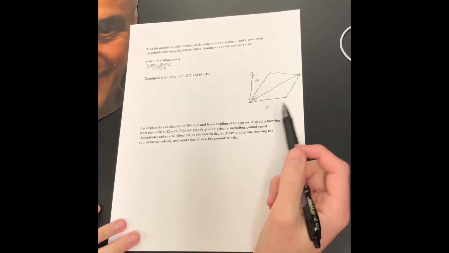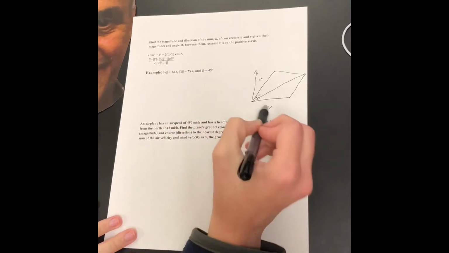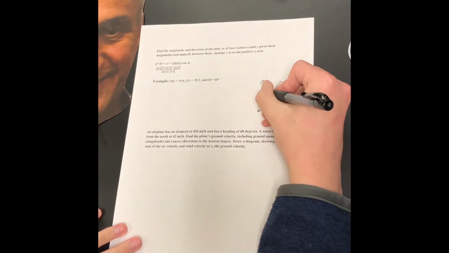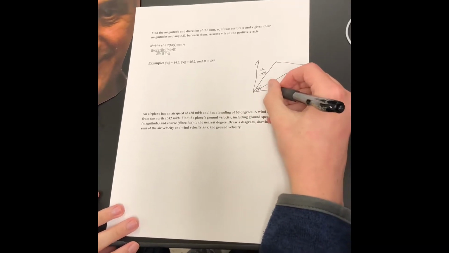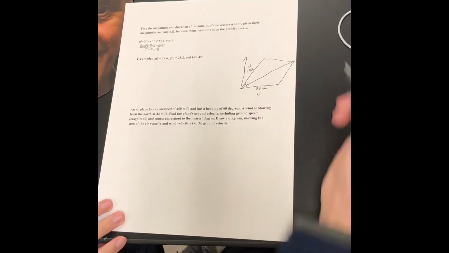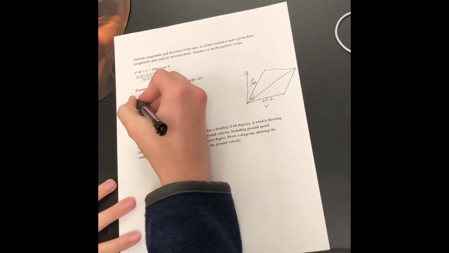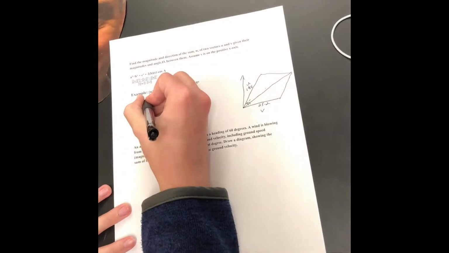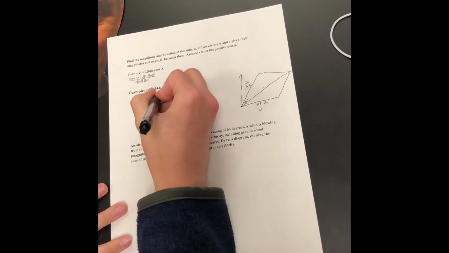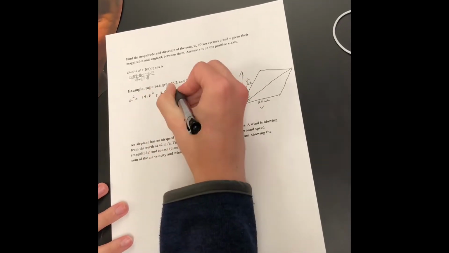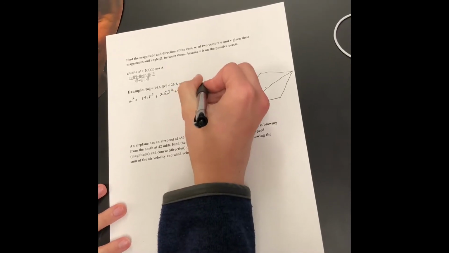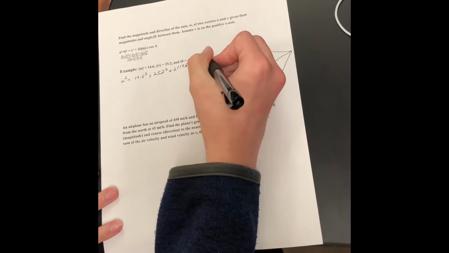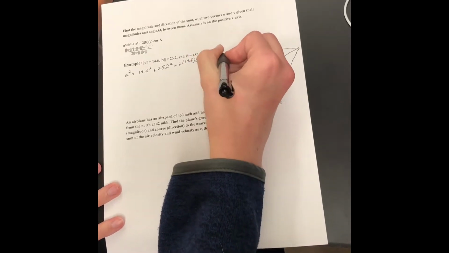Alright, so for this one, you're going to want to draw a parallelogram and match up the u, v, and angle numbers. So u is 14.6, v is 25.2, and you want to find w, which is right here. To do that, you do w squared equals 14.6 squared plus 25.2 squared plus 2, and then in parentheses you do 14.6 times 25.2, and then cos 45.